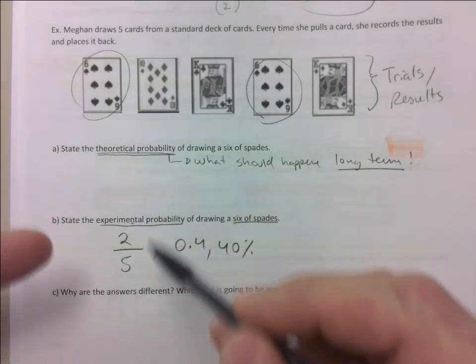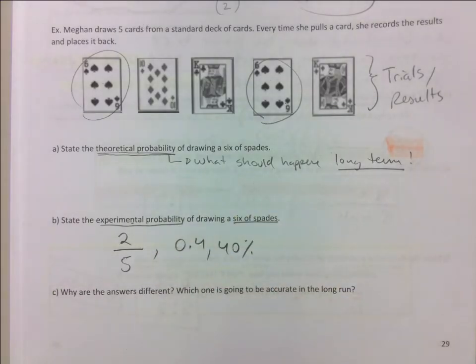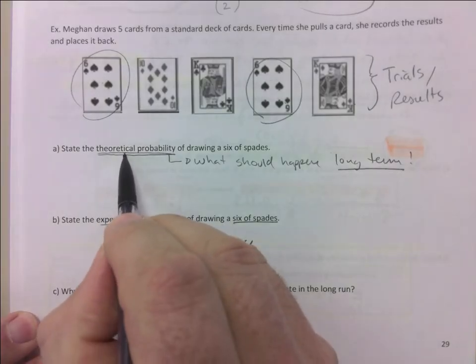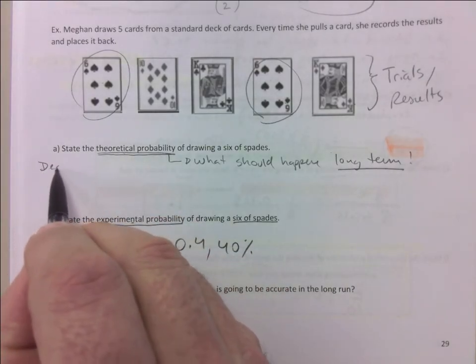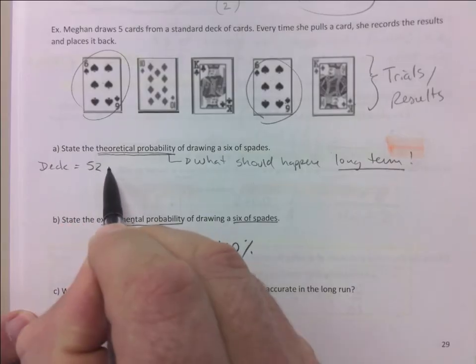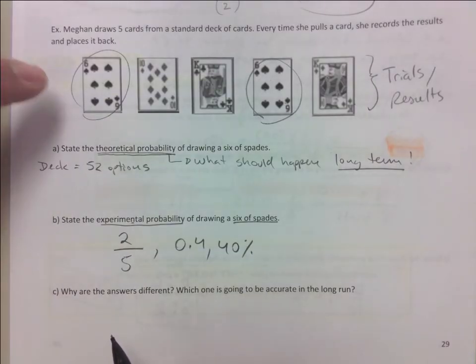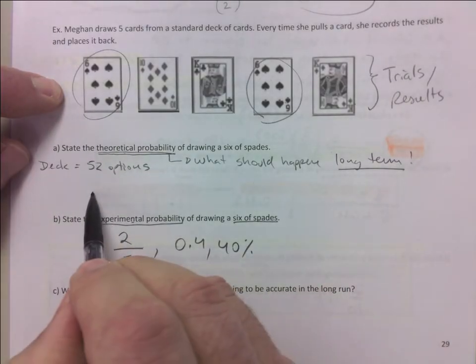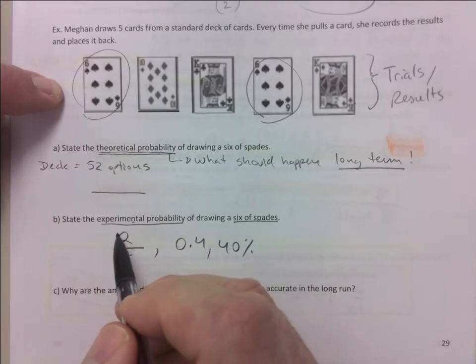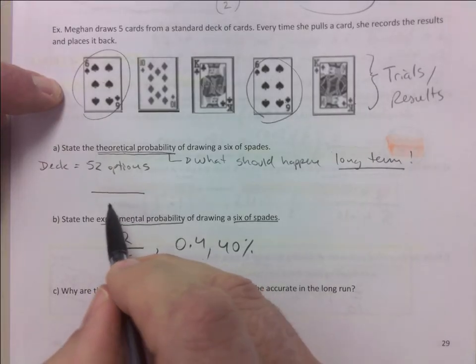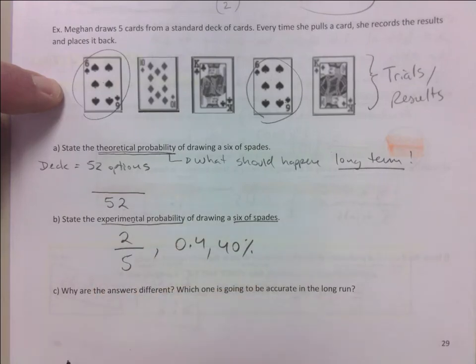They should be very close to each other when it's done enough times. Theoretical: the deck of cards has 52 options, right? So you don't worry about what actually happened. You will say, well, wait a minute, what was used to perform the experiment? Oh, there were 52 cards in the deck.